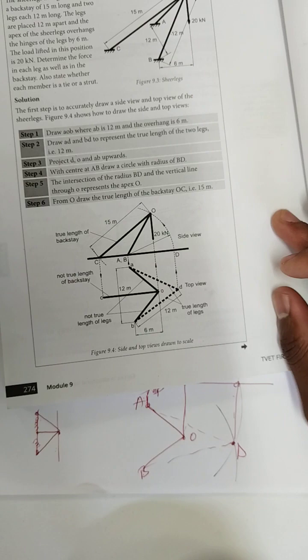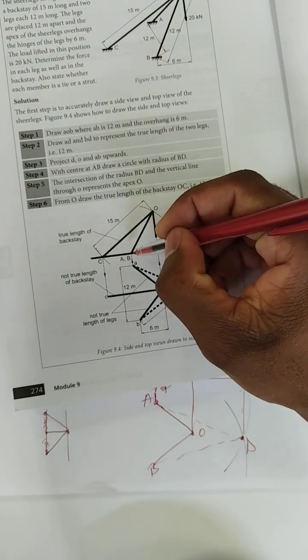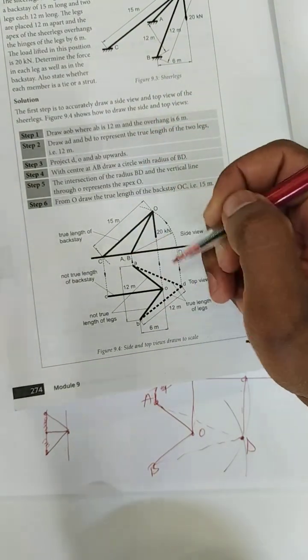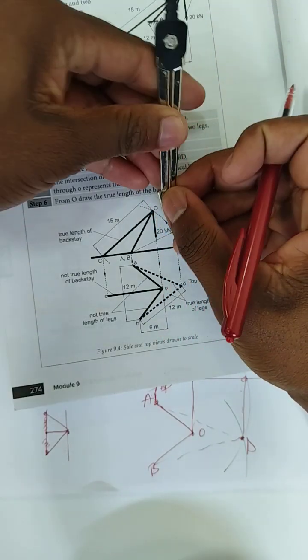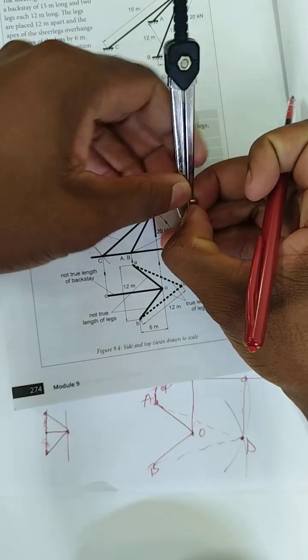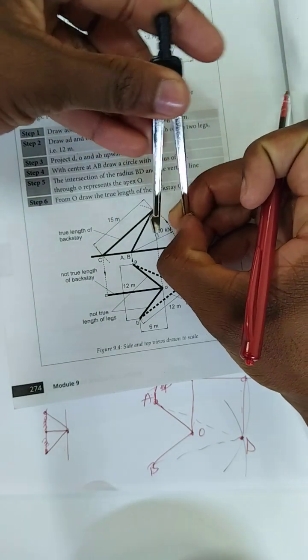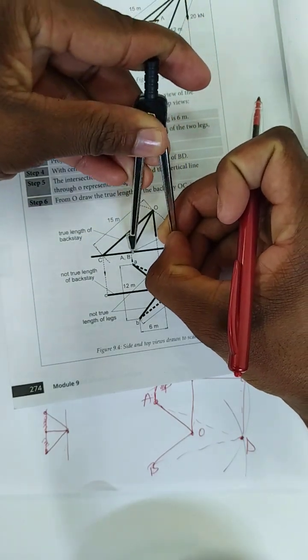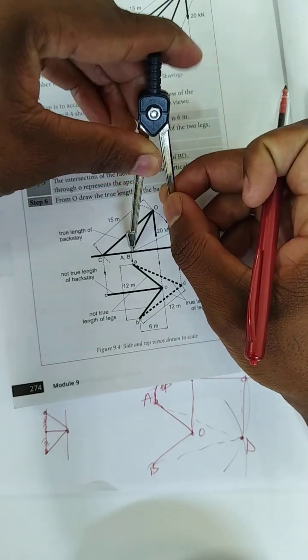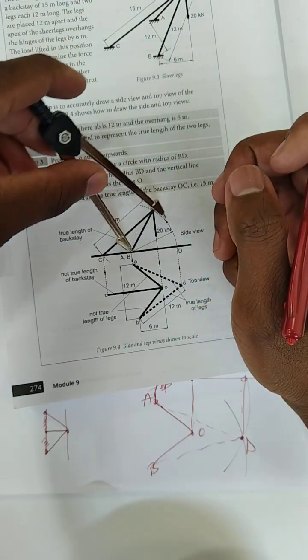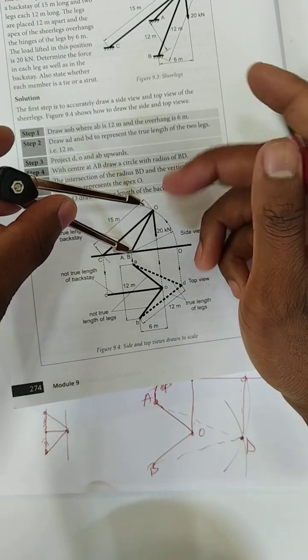Then from there, you come to this point. Then you put your compass there, like this, from here to D. And then after that, you draw an arc like this.